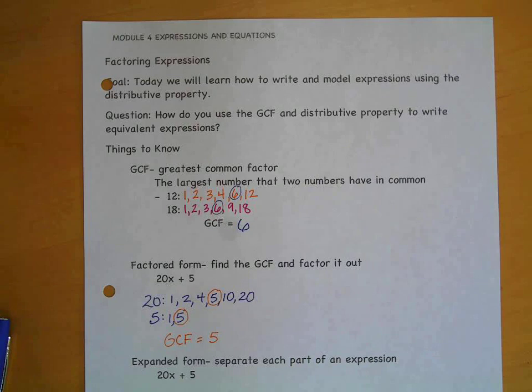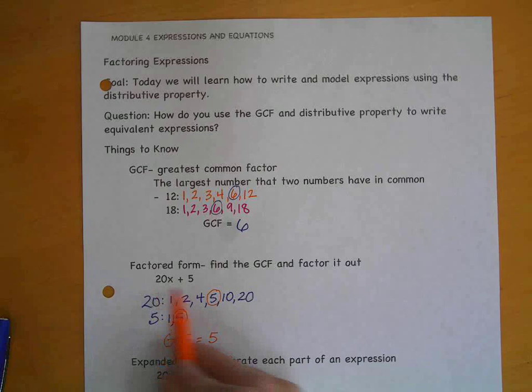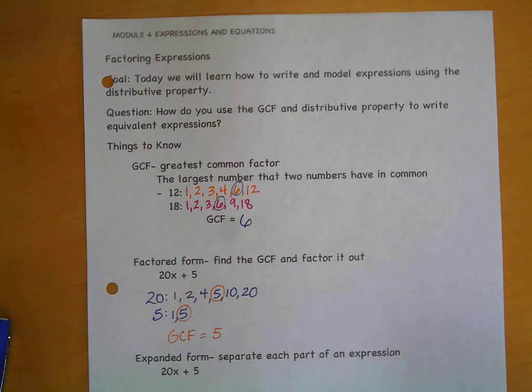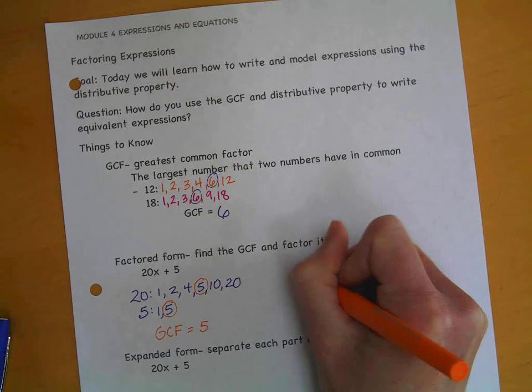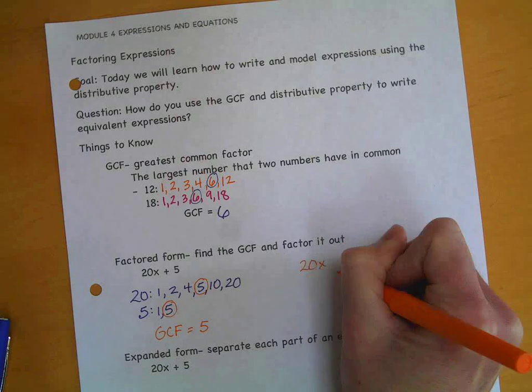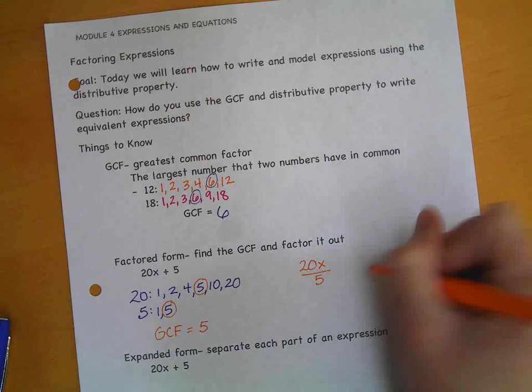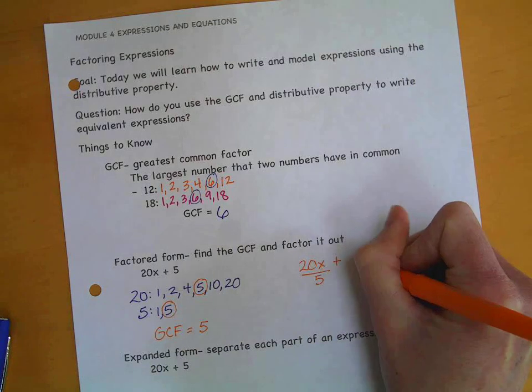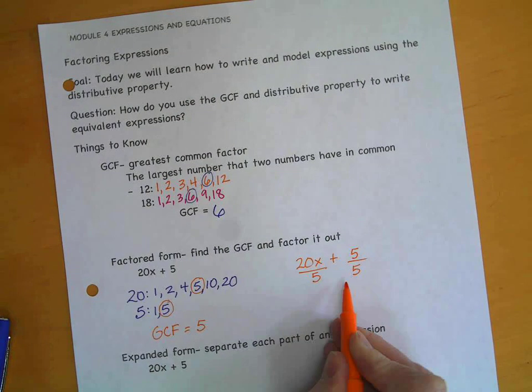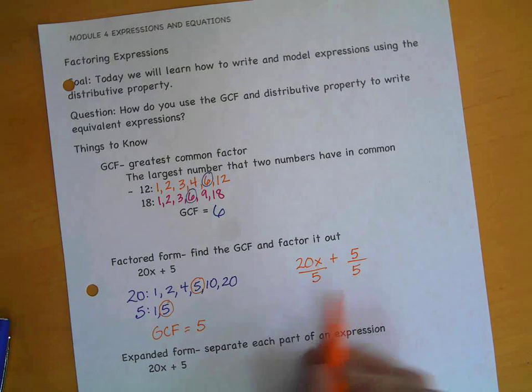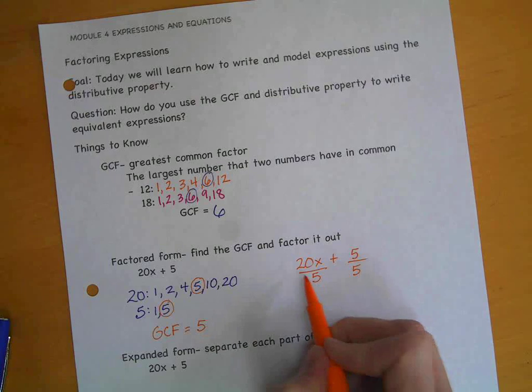Remember, factoring means that you divide it from the original expression. Our original expression is 20x plus 5. So you take 20x divided by 5. Remember, the fraction bar means to divide. And you're also taking 5 divided by 5, because that's what we call factoring out. Factoring out means you divide it out of the original expression.